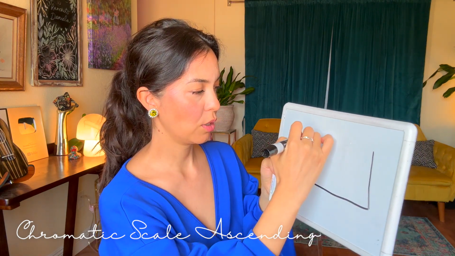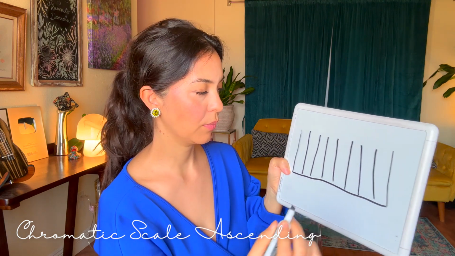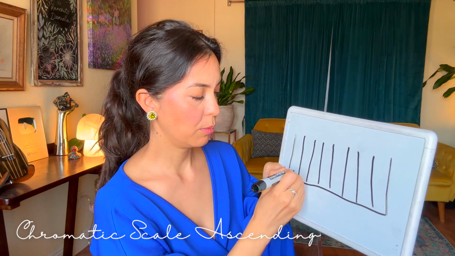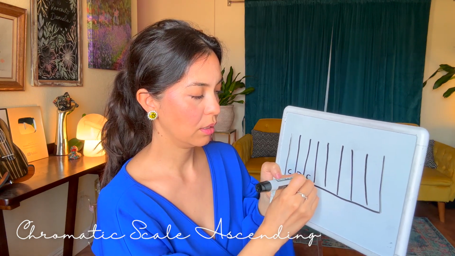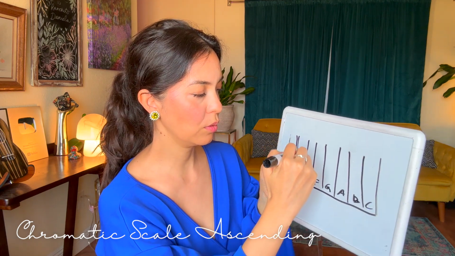So go ahead and draw another keyboard for me. It can be right underneath the one that you had drawn already. And go ahead and label it C, D, E, F, G, A, B, and C, and add your black keys where they go.